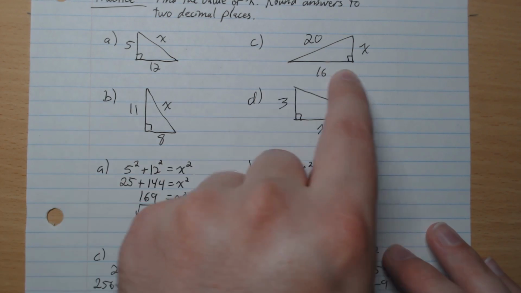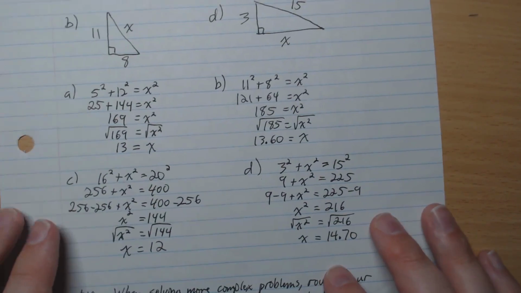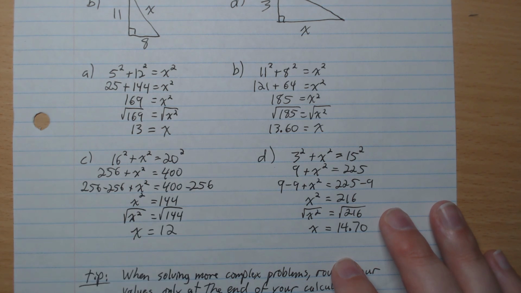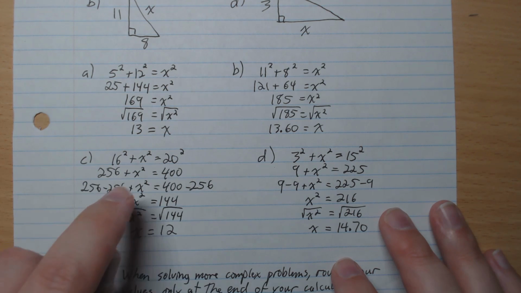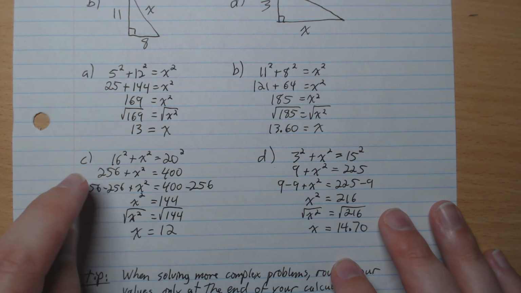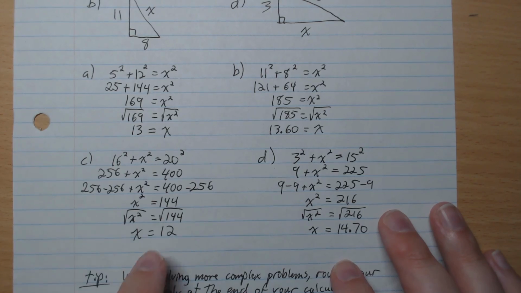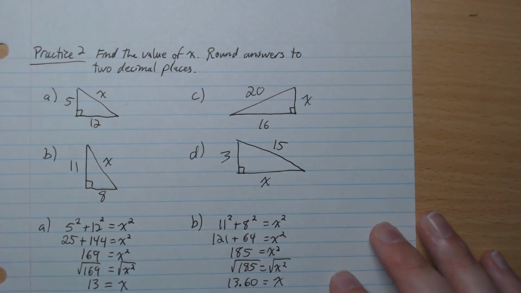C. 16 squared plus x squared equals 20 squared. That's what we have here. 256 plus x squared is 400. We want x squared on its own, so we go minus 256 to both sides. So x squared equals 144. Square root both sides to get x on its own. X is root 144, which is 12. So 12 is the length of our leg right there.